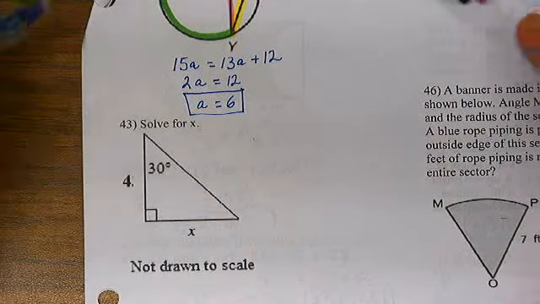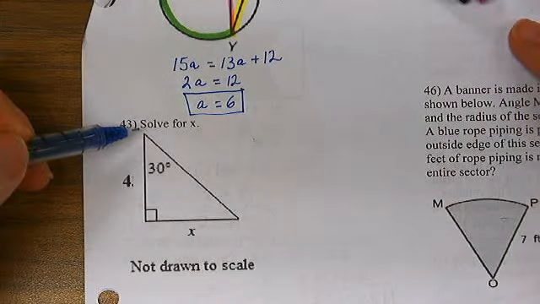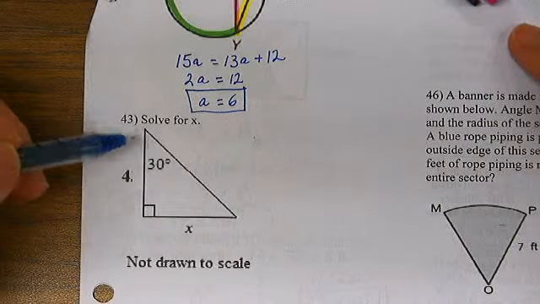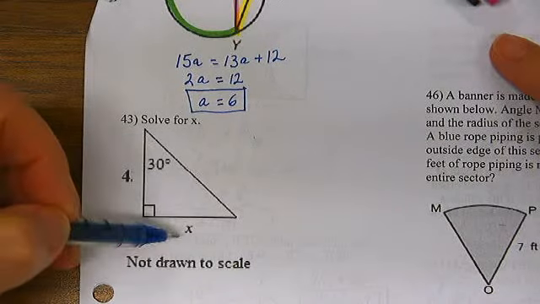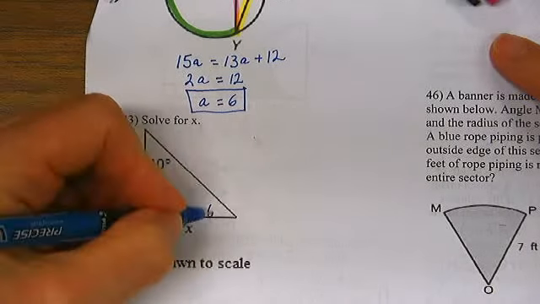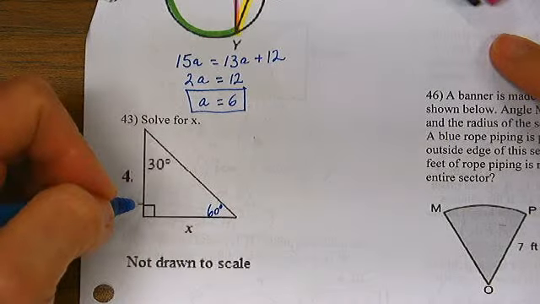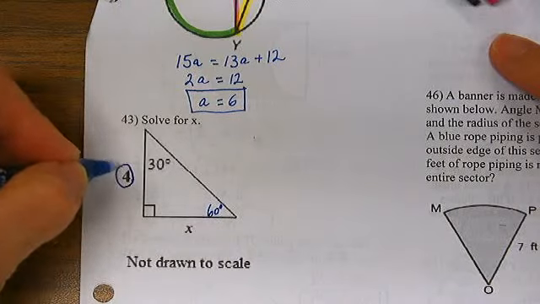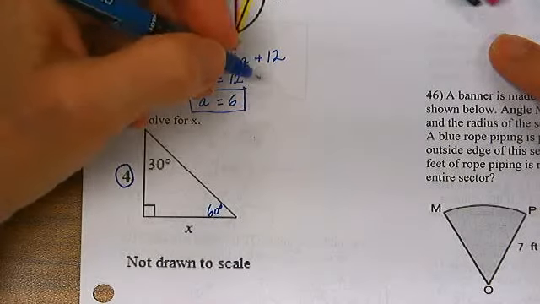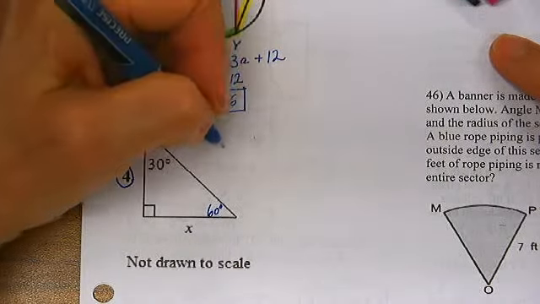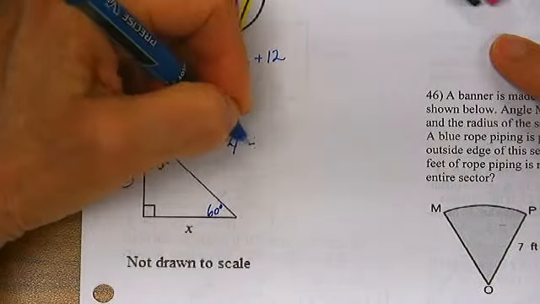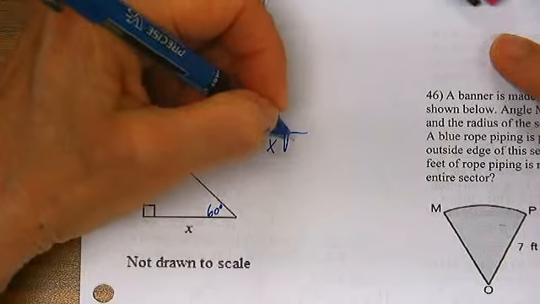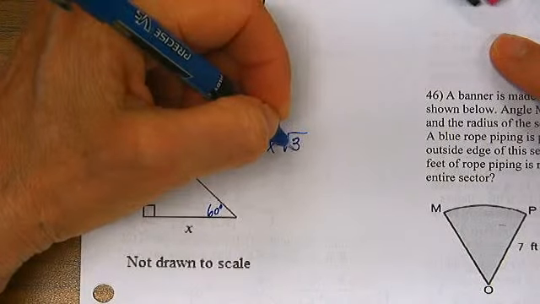Here we go. Solve for X. Oh, these are my favorite triangles. This is 30 degrees, so this is the short side. This is 60 degrees. We have a right triangle. If this side length is 4, I know that 4 is equal to X times the square root of 3.